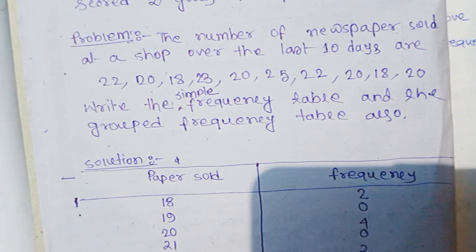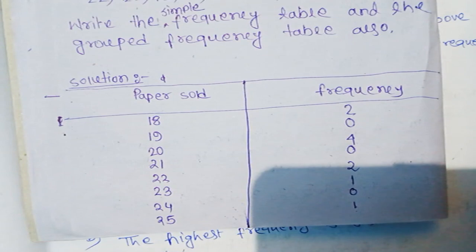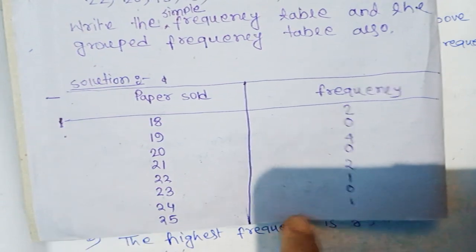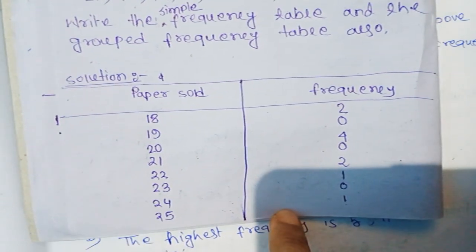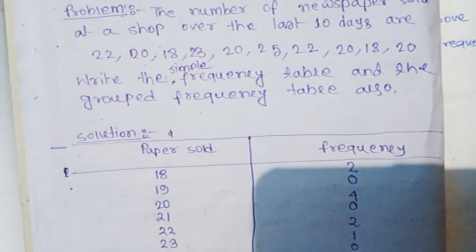But in this problem it is instructed that we have to construct the simple frequency table and group frequency table also. So this is the simple frequency table. On one side it is papers sold, and on the other side frequency.